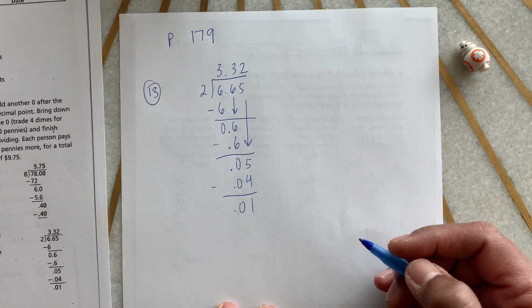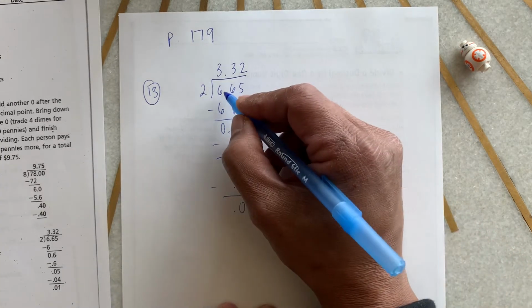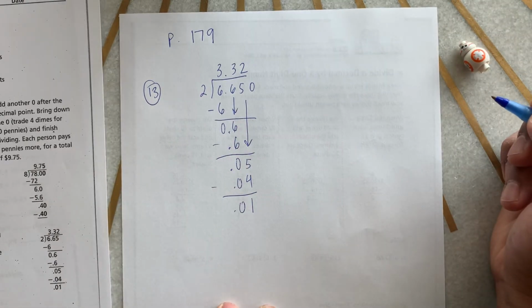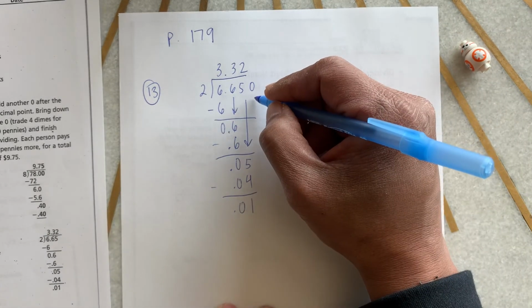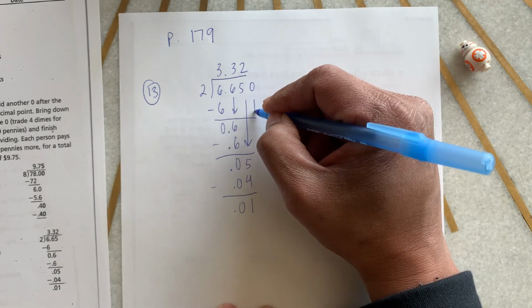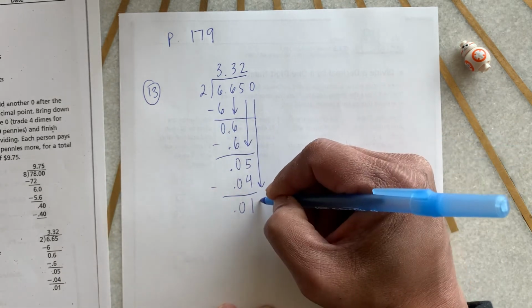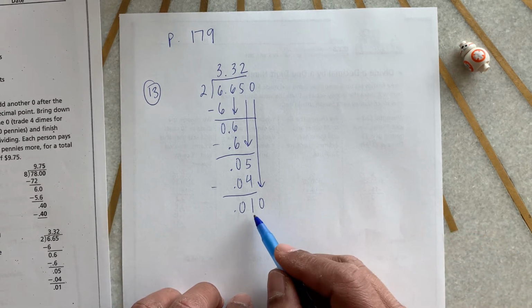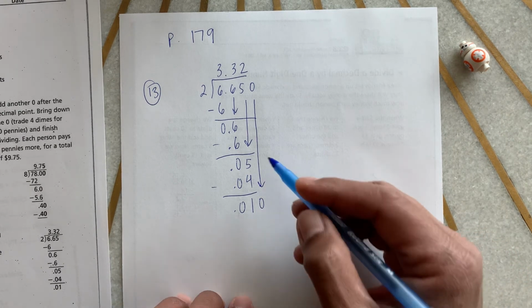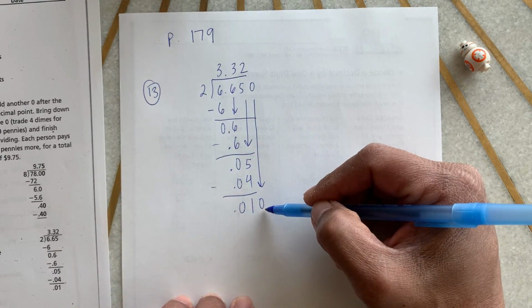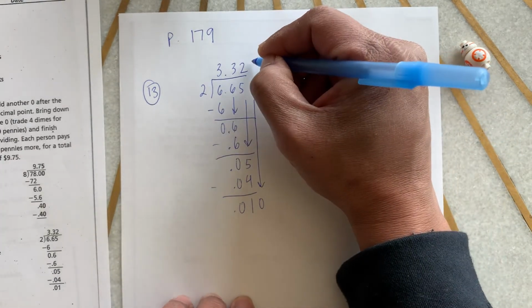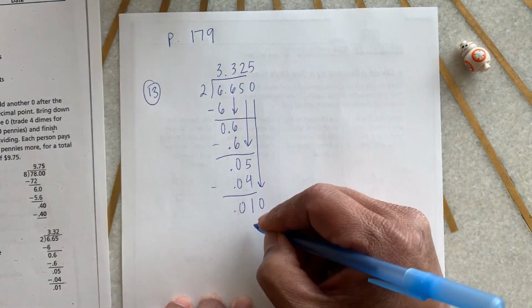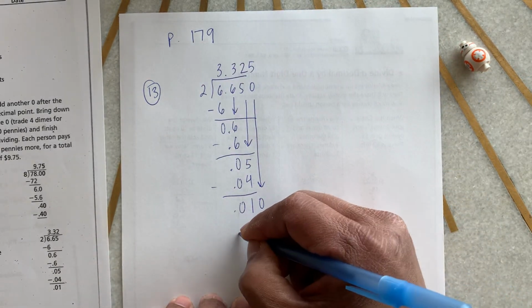It says add a 0 to the end of the dividend. This is the dividend. I'm going to add a 0 right here. So what I'm going to do is I'm going to bring down the 0. Okay. And I want you to think of this as 10. So how many times does 2 go into 10? What we would write in our answer would be 5. 5 times 2 is now 10.